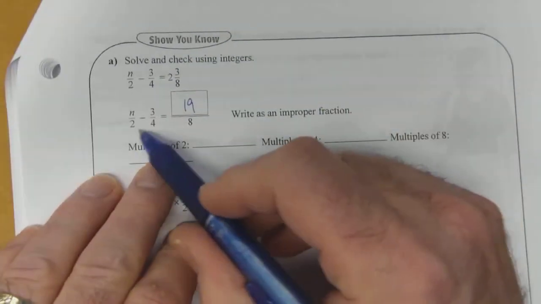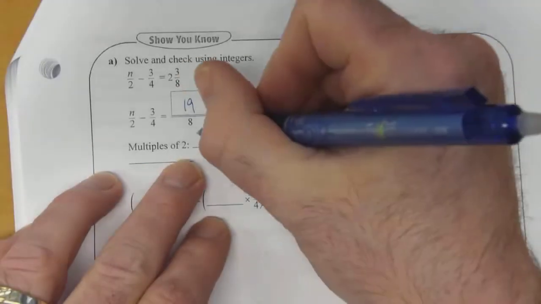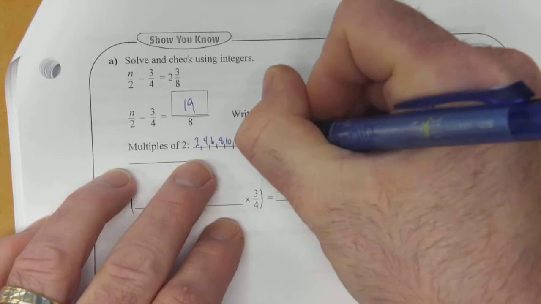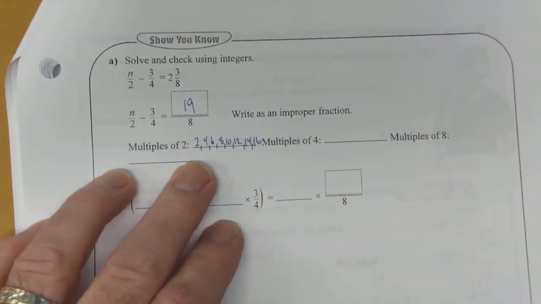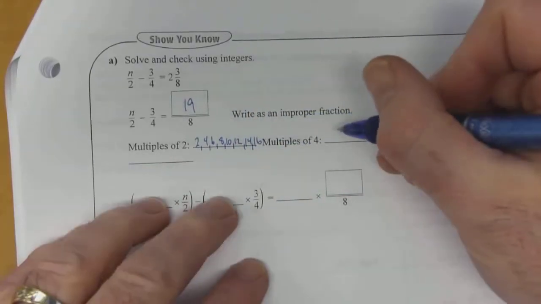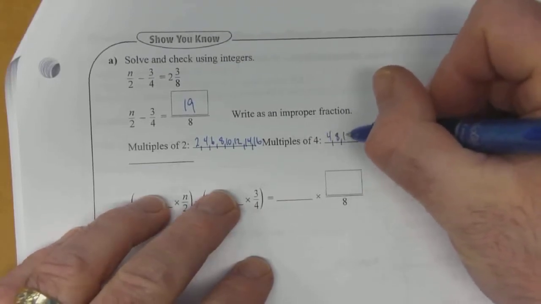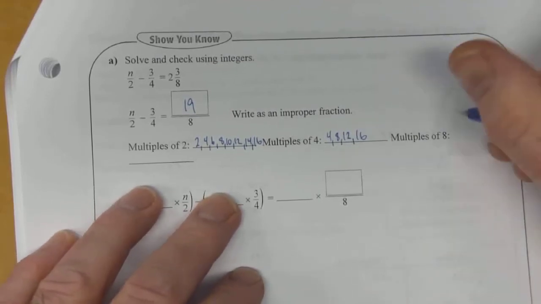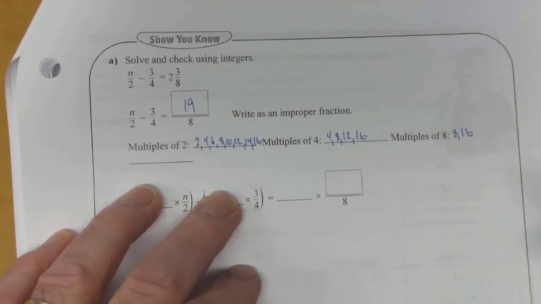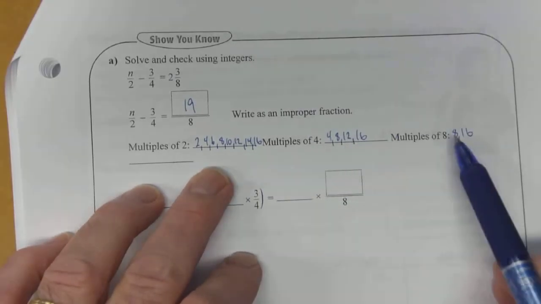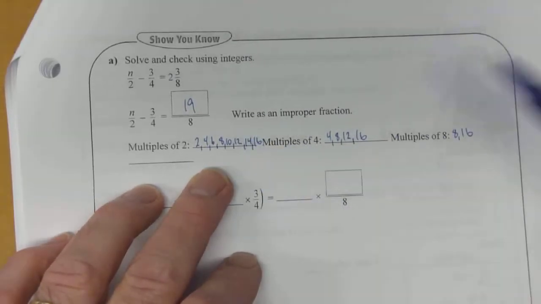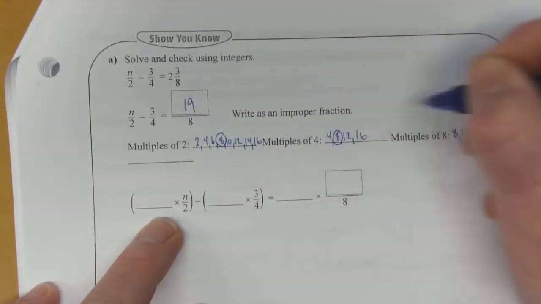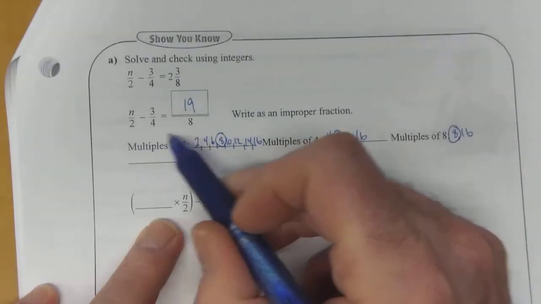Now, I've got three different denominators here. I'm going to look for multiples, so 2, 4, 6, 8, 10, 12, 14, 16. I probably don't need to go higher than that. That's multiples of 2. Multiples of 4 is 4, 8, 12, 16. And multiples of 8 are 8, 16. 8 is common on all of these lists, so is 16, but we'll use 8. So I've identified 8 as being the lowest common multiple for those three denominators.